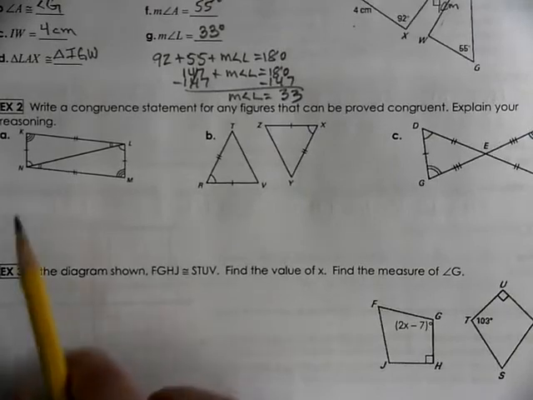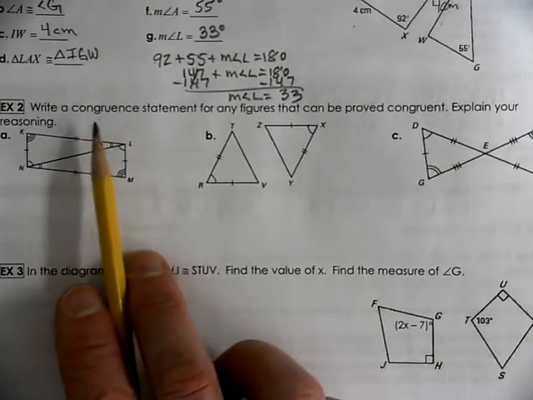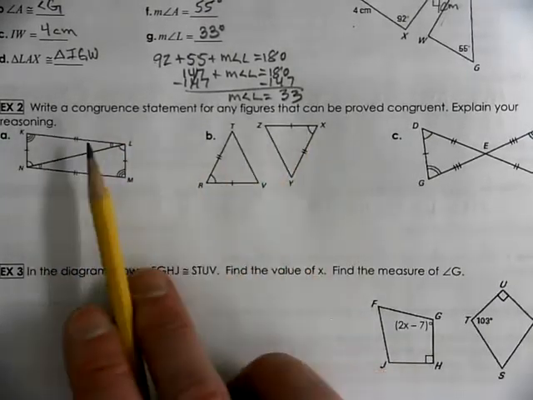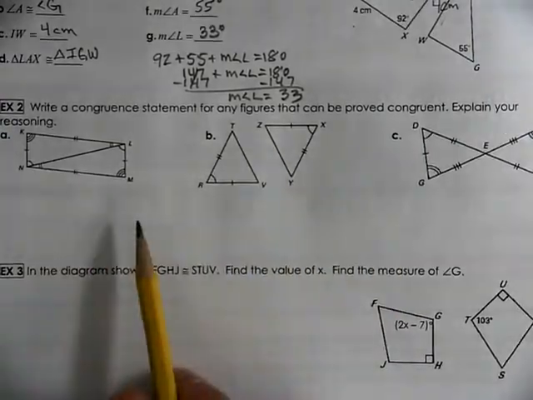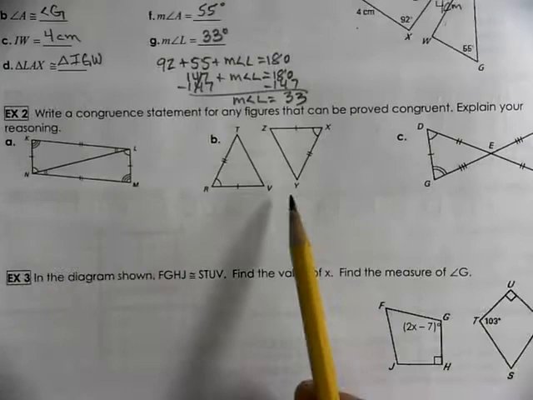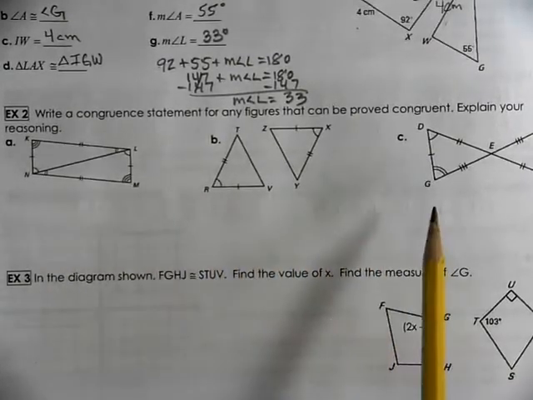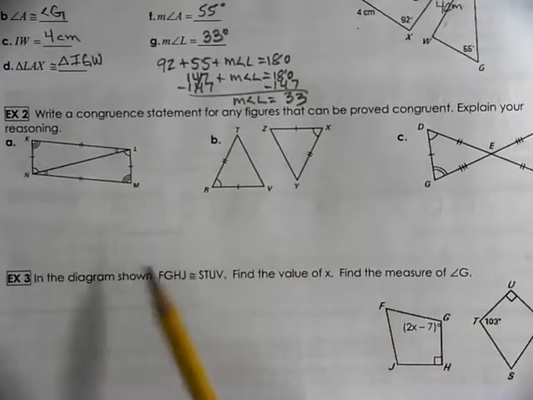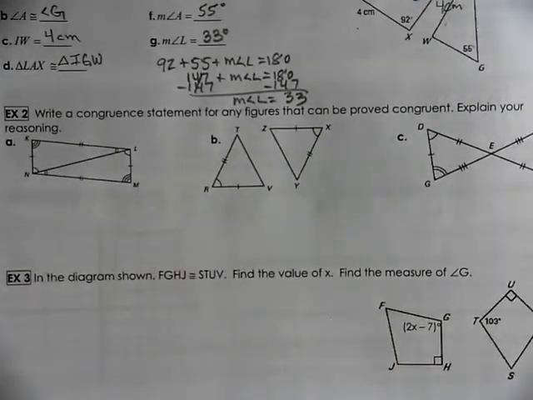Here we have congruent statements. We're only looking for a single congruent statement for each pair of triangles. So pause the video, try to write out your congruent statement that would appropriately match. Then I'll come through and I'll write out at least one also.